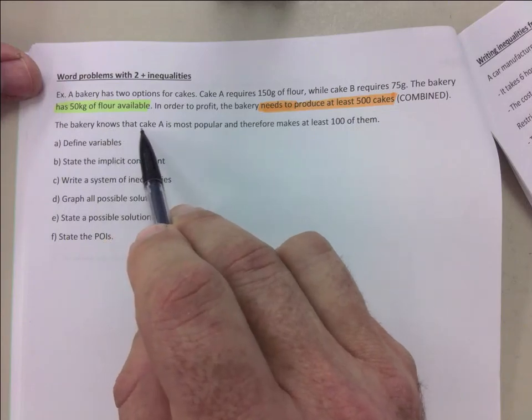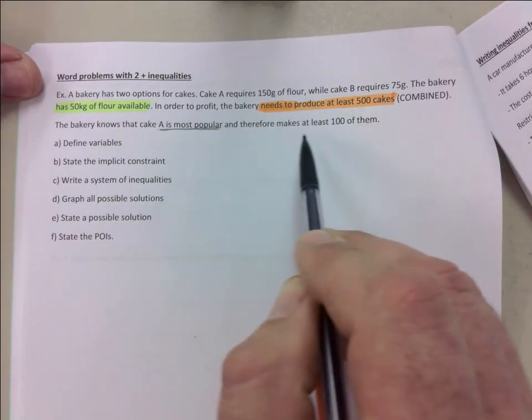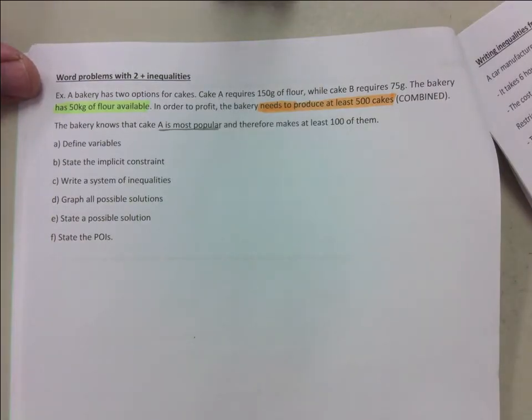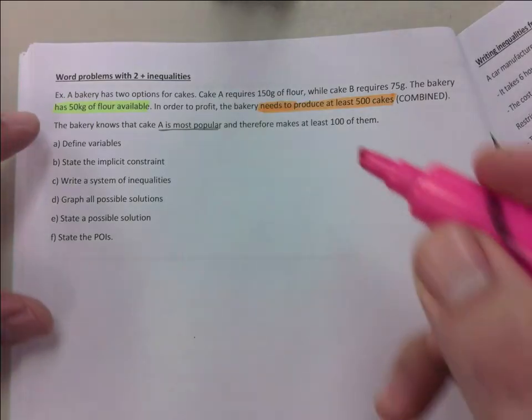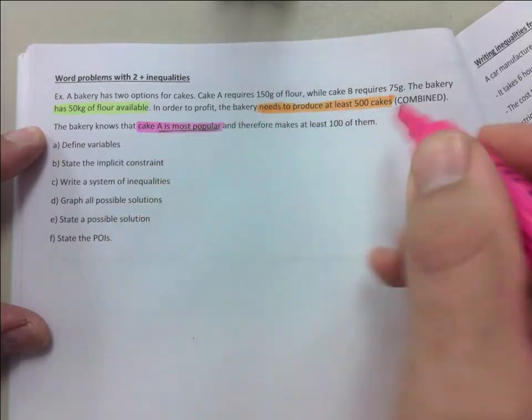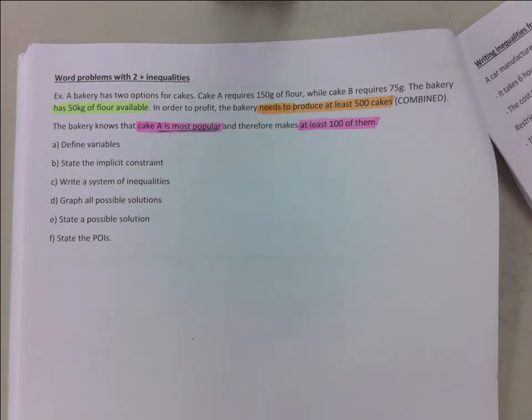The bakery knows that cake A is most popular and therefore makes at least 100 of them. I didn't identify this one when I assigned the homework. So if you missed it, it's because I didn't tell you about it. So cake A is most popular and you need at least 100 of them. So in this scenario, you actually have three inequalities, three restrictions to the scenario, okay?